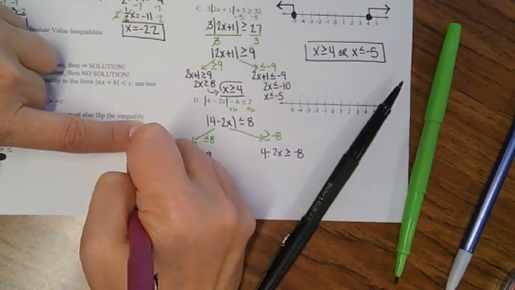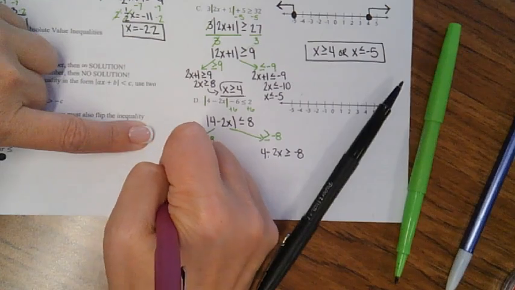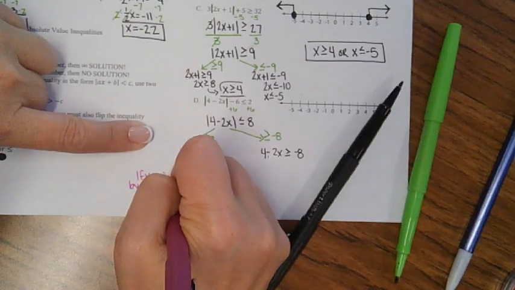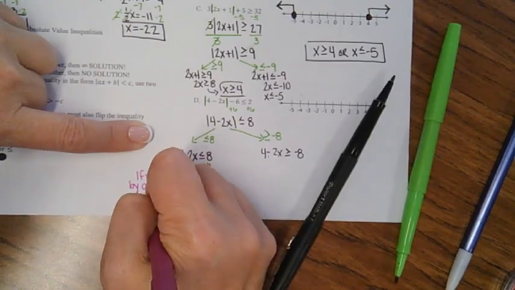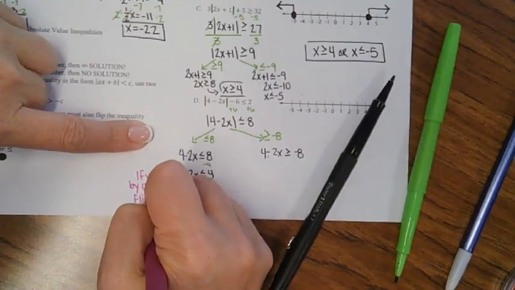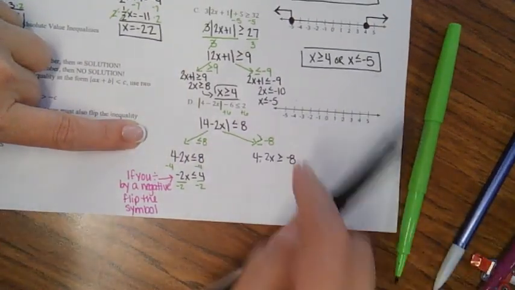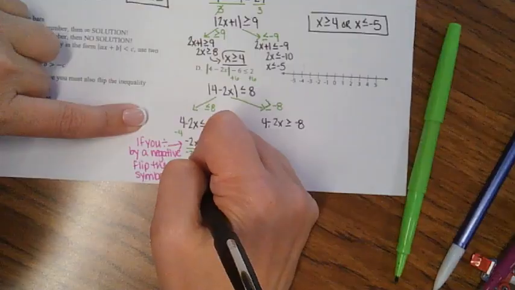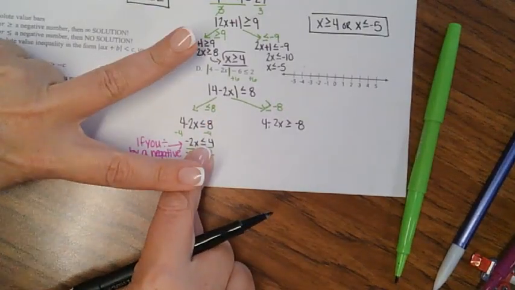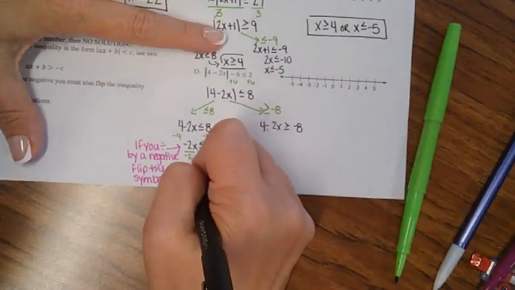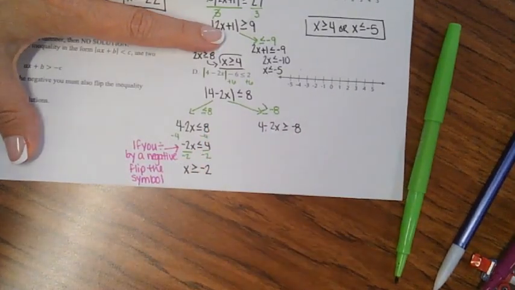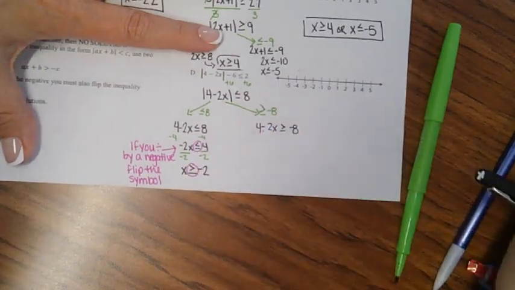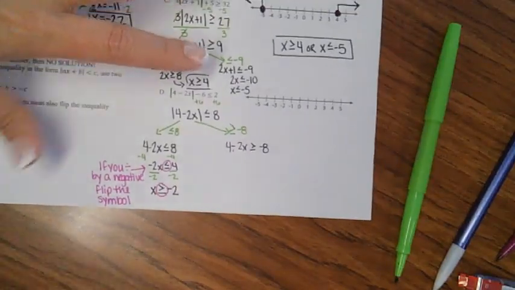So if you divide by a negative, you flip the symbol. So when I rewrite this here, I'm going to have to flip that symbol. So that's going to become x, and instead of it being a less than symbol, it is flipping to a greater than symbol. So you see how we flipped here and here? All right, so there's one solution.